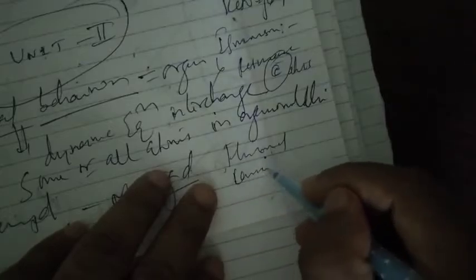Fluxional means what? Definitely they are also non-rigid, but you cannot separate here. That is important. You cannot separate. Whatever the first compound you have started with will end up as the last compound, and you cannot identify it. So that we call fluxional behavior. You can keep this in mind.